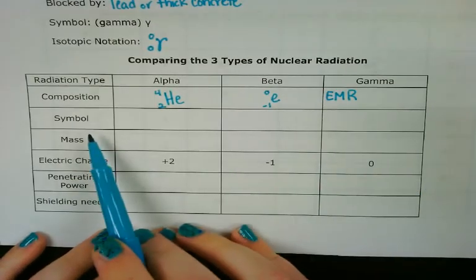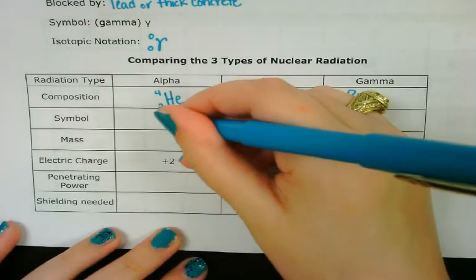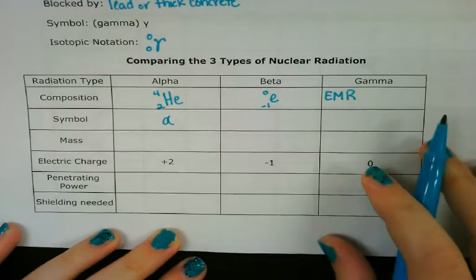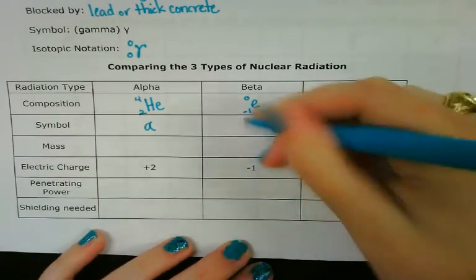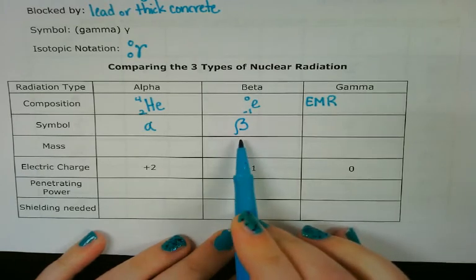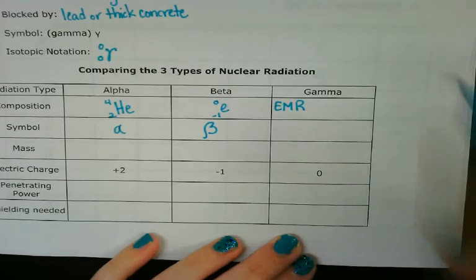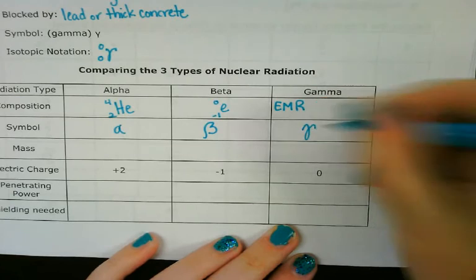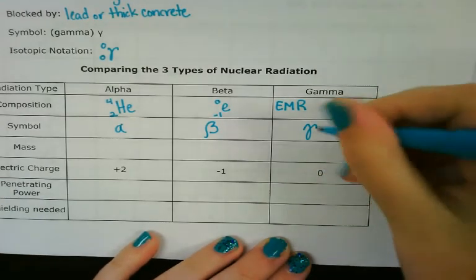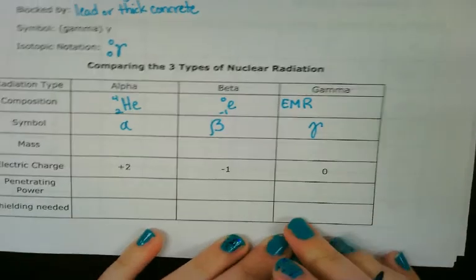So, our symbol for alpha is that weird looking A. Beta is a B. It's got a little curve at the bottom. I always like drawing that one. And then gamma is that weird thing. I drew it a little iffy, but that's gamma.